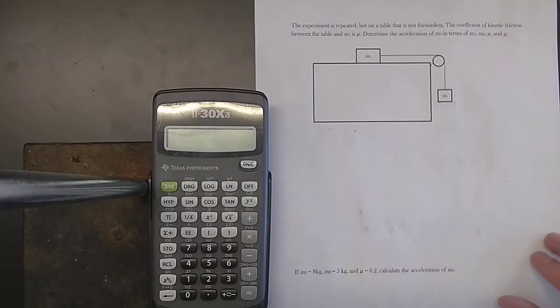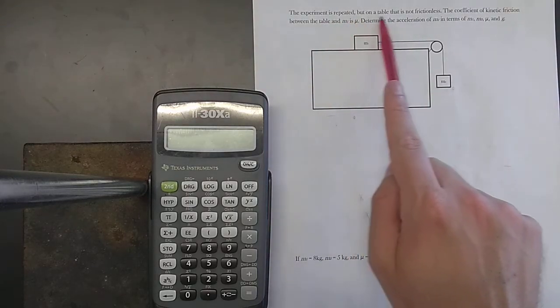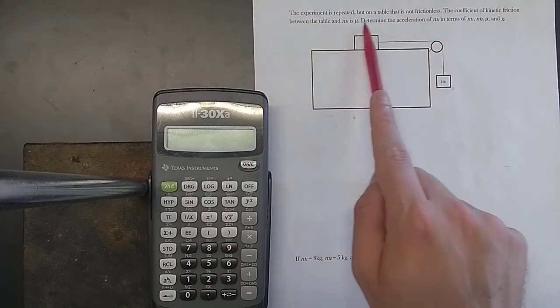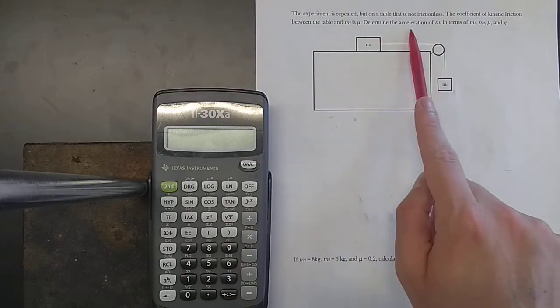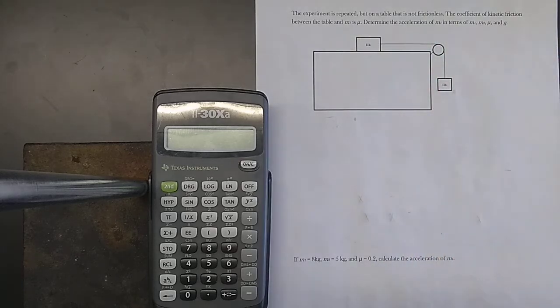Now we're going to go to a slightly different example. It's pretty much the same thing, but now we repeat the experiment on a table that is not frictionless. The coefficient of kinetic friction between the table and M1 is mu. We're going to determine the acceleration of M1 in terms of M1, M2, mu, and g. All the same assumptions still apply.